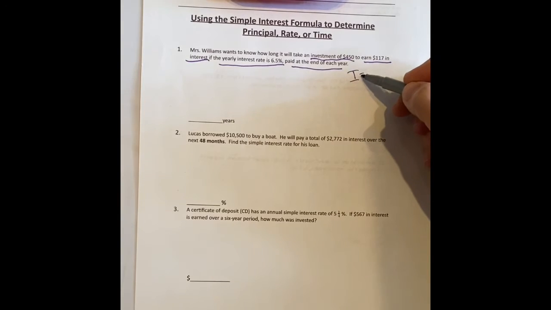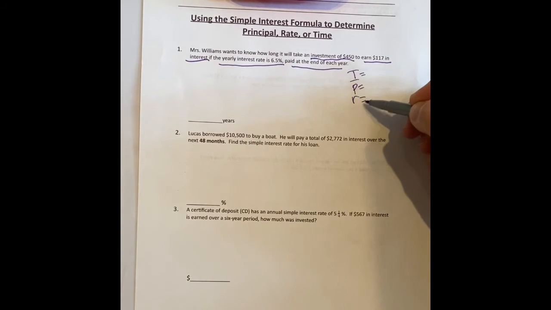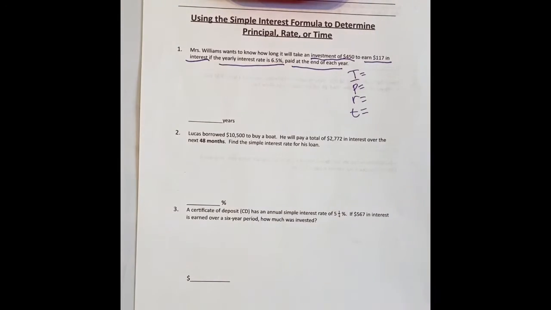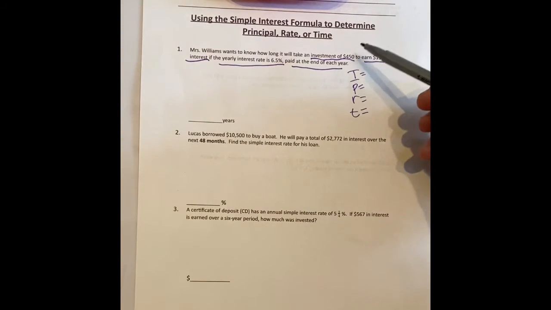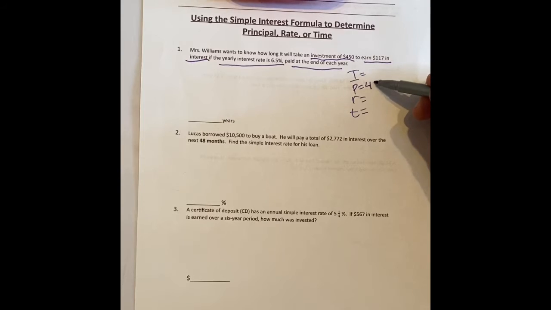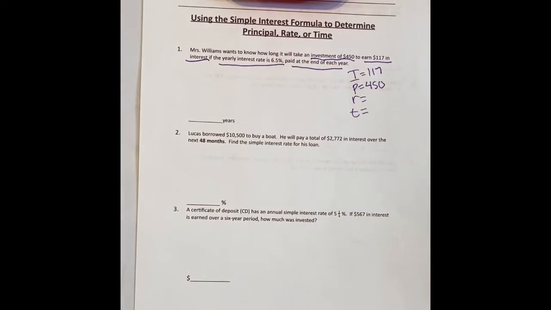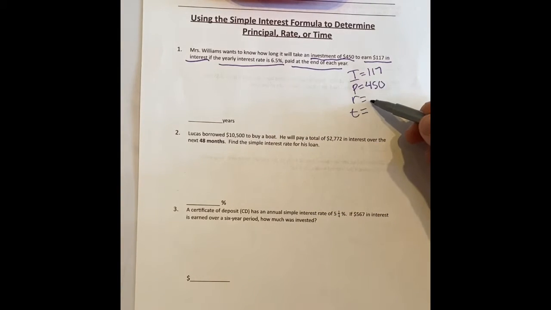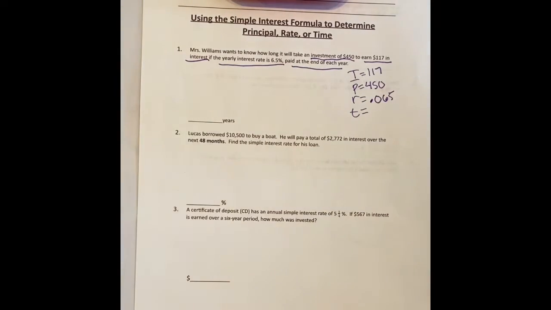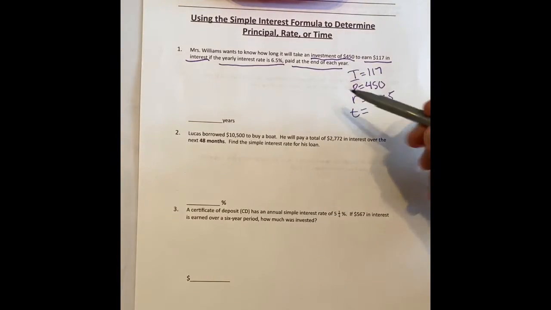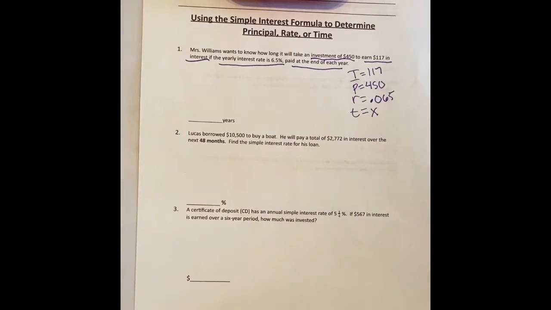So I'm going to write out I, P, R, T. The amount that she's investing is your principal, so that's $450. To earn $117 in interest, so your I is 117. Your yearly interest rate is 6.5%, so I have to change that into a decimal by dividing by 100, and that would give me 0.065. And what we don't know is the amount of time.